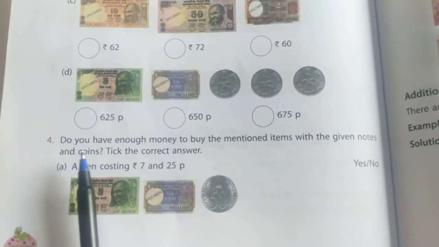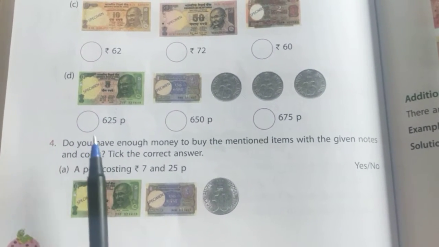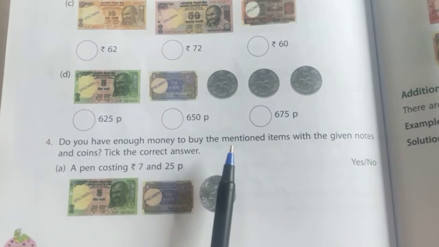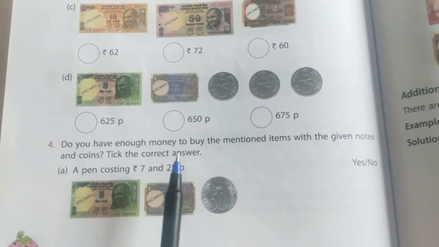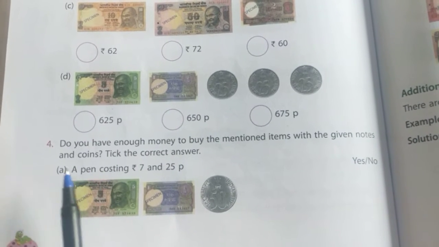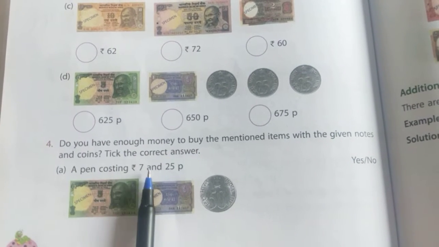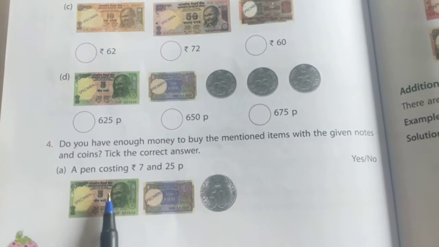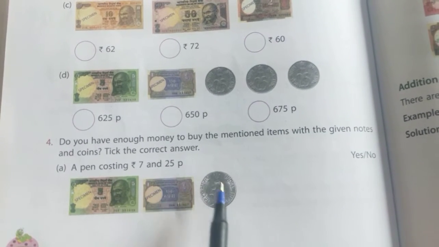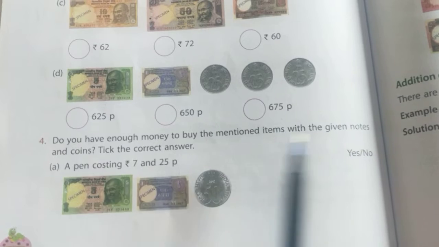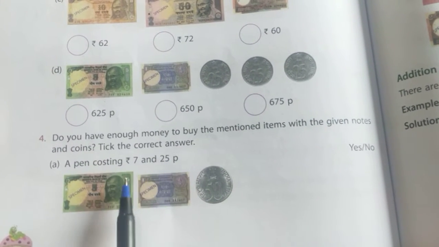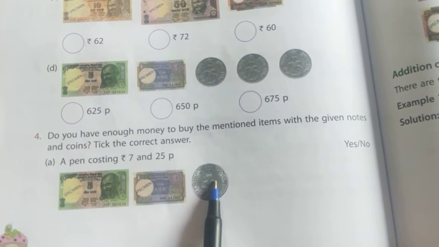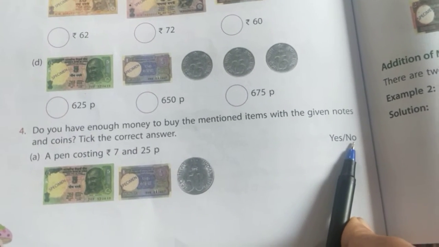Now question number 4, here it's written, do you have enough money to buy the mentioned items with the notes and coins? Tick the correct answer. Here it's written a pen costing 7 rupees and 25 paise. Here you have got 5 plus 1, 6 rupees and 50 paise. So it will be no. The pen costs 7 rupees 25 paise, but you have got only 6 rupees 50 paise. So you will tick on the no option.